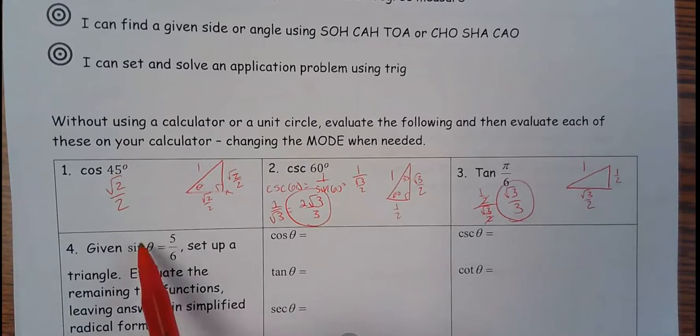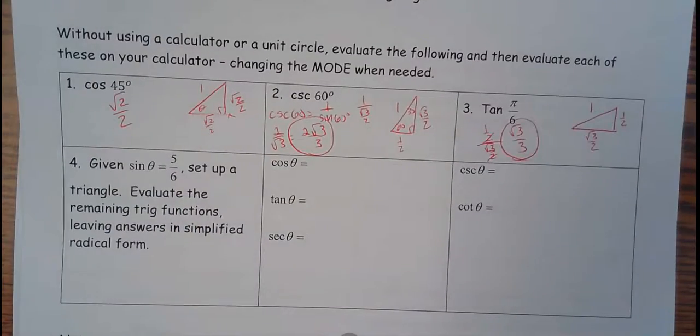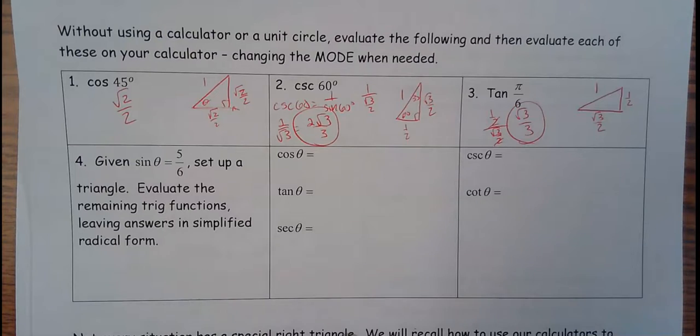Given this information that the sine of theta, so there's some angle, the sine ratio is 5 over 6. We're supposed to set up a triangle and evaluate the remaining trig functions, leaving the answers in simplified radical form. So we don't need decimals, we're going to leave it in radical form with no radicals on the bottom.